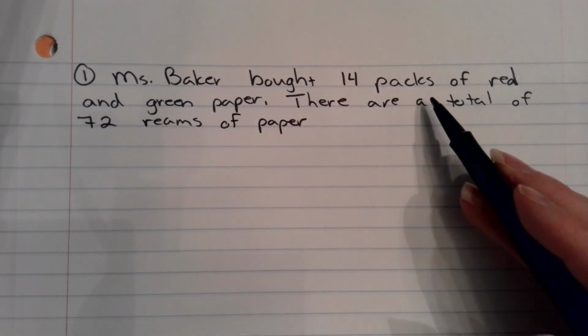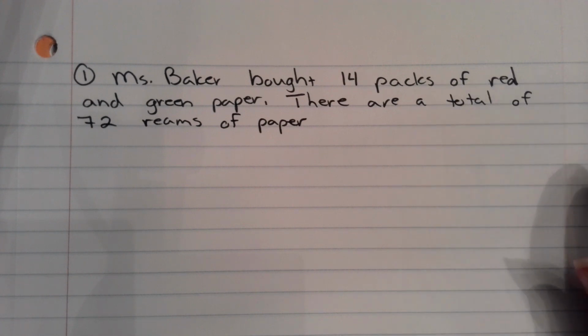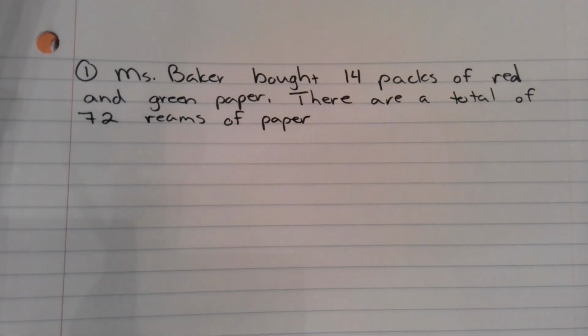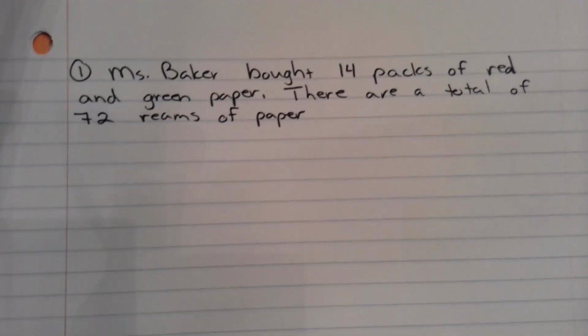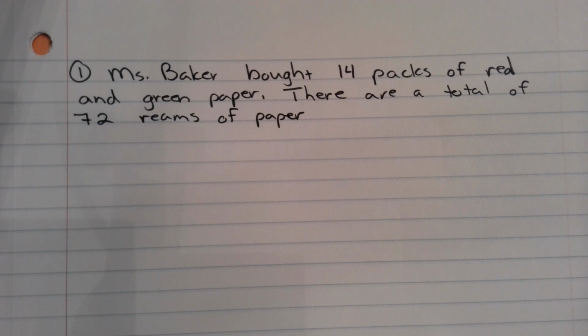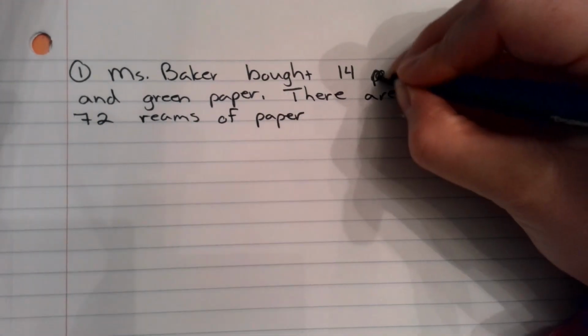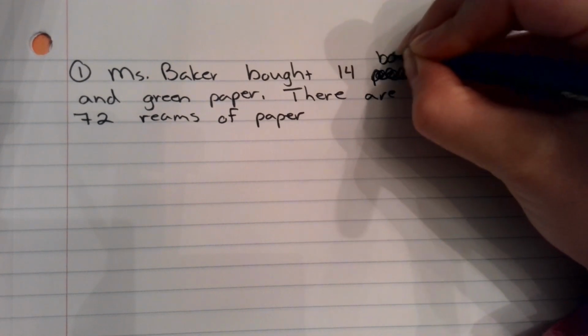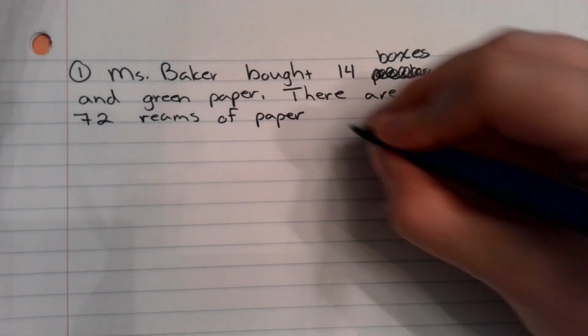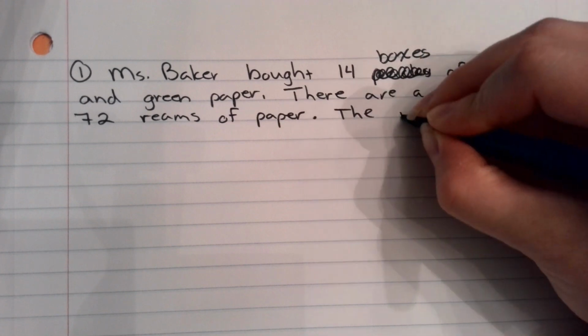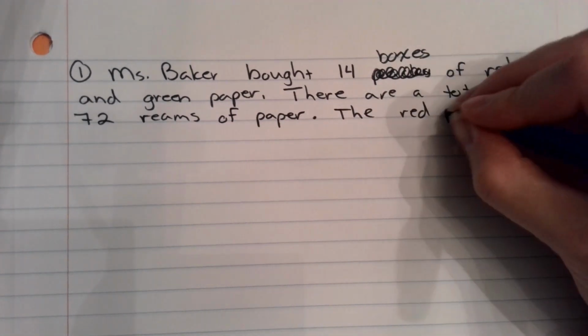Okay, so a pack of paper is like a box. The box might have 5 reams or 10 reams or however many reams of paper. A ream of paper is literally, when you see me opening up a ream of paper to put into the printer, it's all wrapped up, that's called a ream of paper. A pack is, another way, I should just say box, 14 boxes, we'll say that, so that way you guys don't get confused. 14 boxes of red and green paper, and then we've got 72 reams of paper within those boxes. Okay?